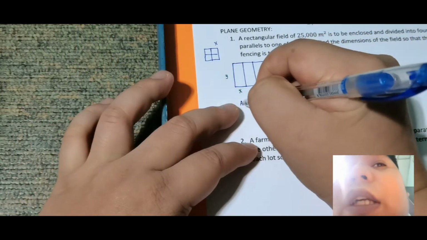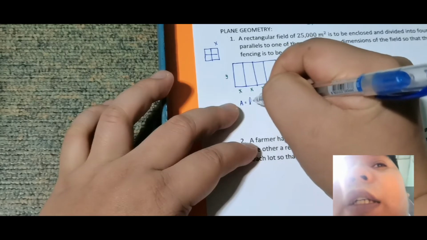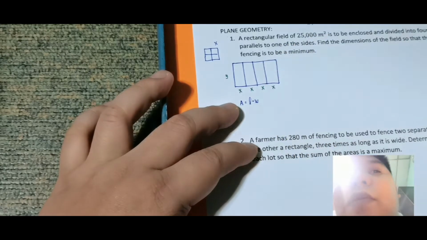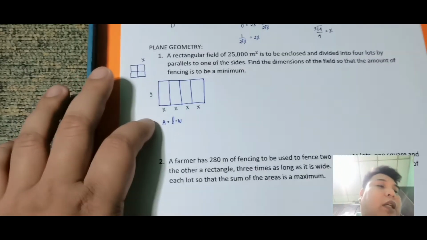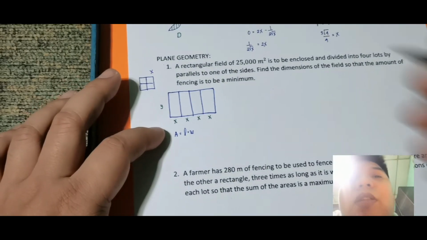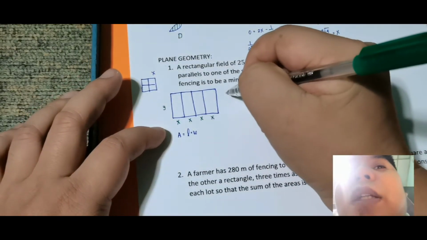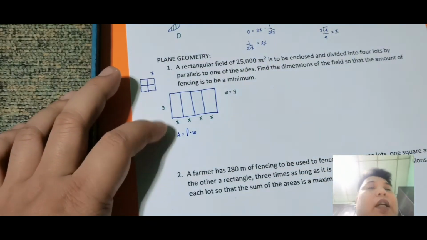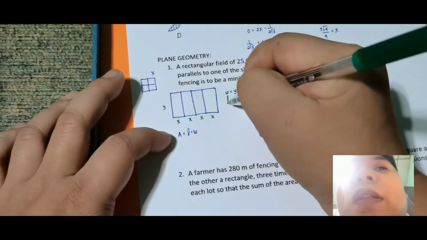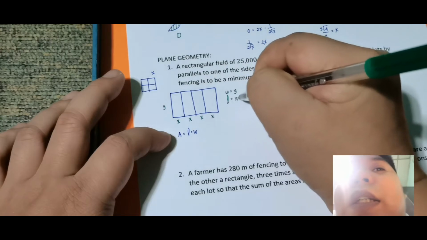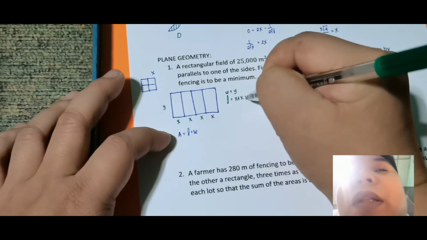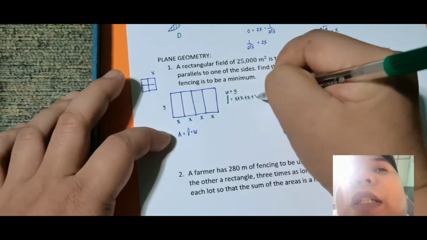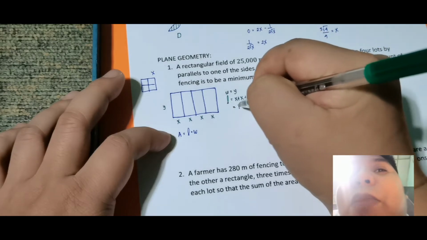Note that area is equal to length times width. So in this case, ano yung length natin? So, sir, dito po, ang width natin is equal to 2y. Okay, ang length po natin, sir, is equal sa x plus x plus x plus x, which is equal sa 4x.